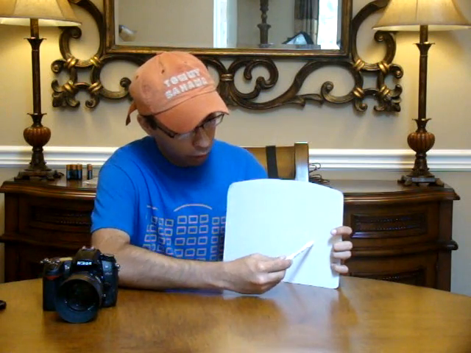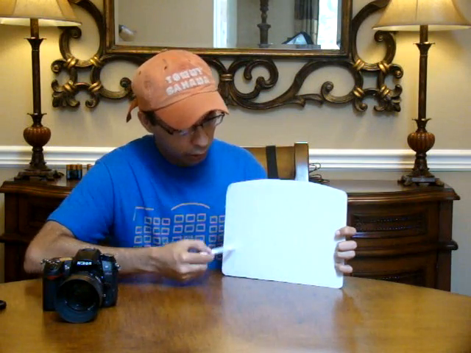If you have a tricky lighting situation, do not use matrix metering, and I'll tell you why. If you have a subject standing right here, and you have a lot of light in the background or whatever, the matrix light metering is calculating all the light and it's going to give you an average.